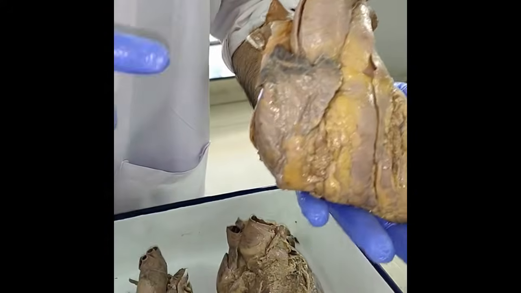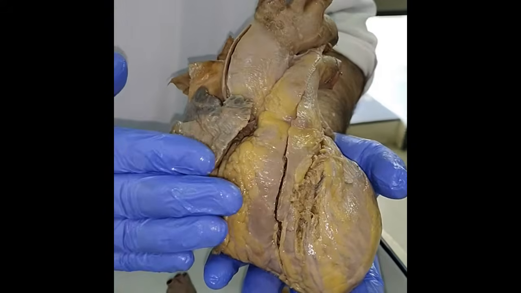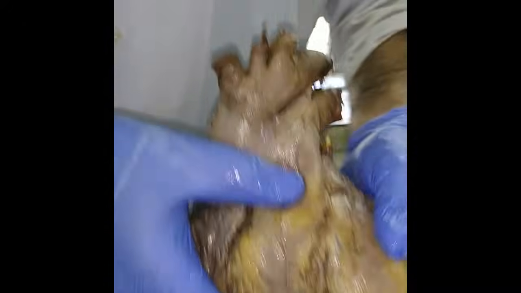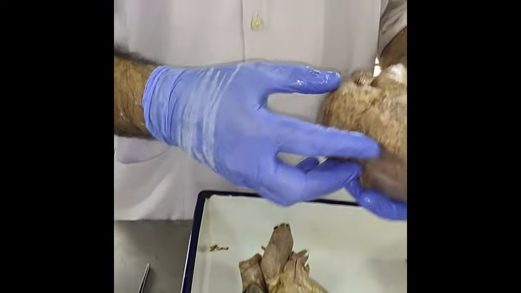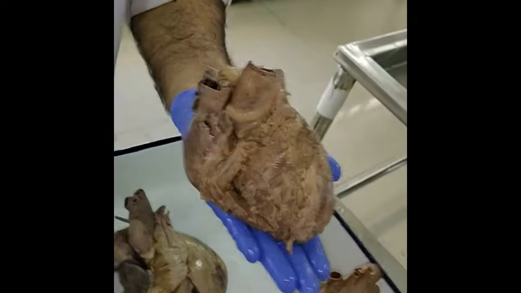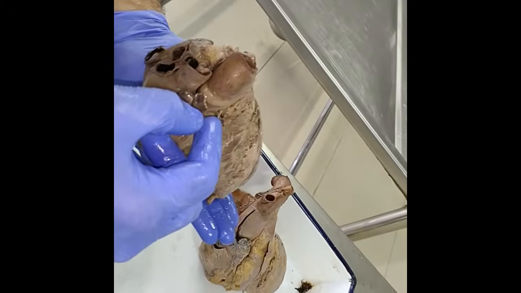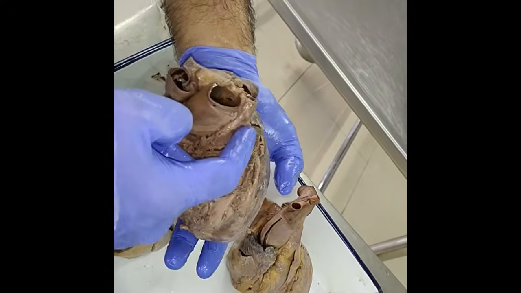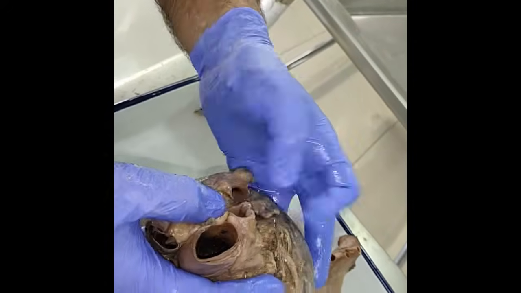Now we start with the different borders and surfaces. For example, we'll select the best heart. Once again, I'm holding this heart in anatomical position. I've changed the heart. Now, this is the arch of aorta, pulmonary trunk, this is the right auricle, and this is the left auricle.